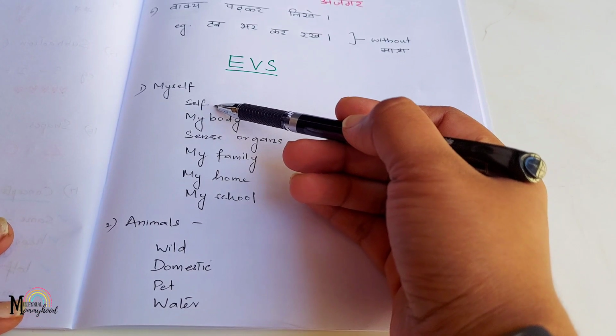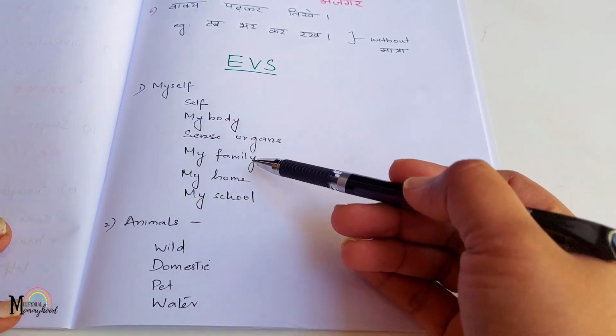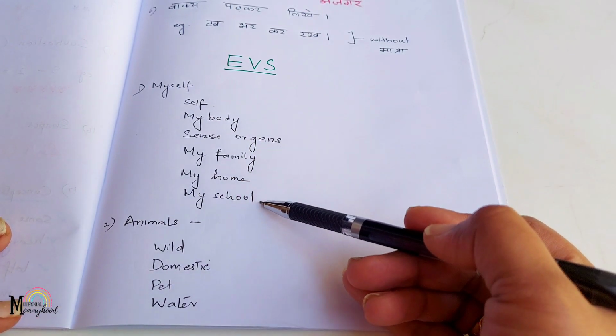Let's move on to the next subject, that is EVS, where they are taught about myself. Under myself, they are taught about self, wherein they talk about their own self, their name, age and so on. Their body, about their body parts. Their sense organs, about their family, the family members and their family tree. About their home, different rooms and uses of each room. And also about their school, the name of school, the class they study in, about their teachers and friends. EVS subject is mainly about awareness of their surroundings and their own self.